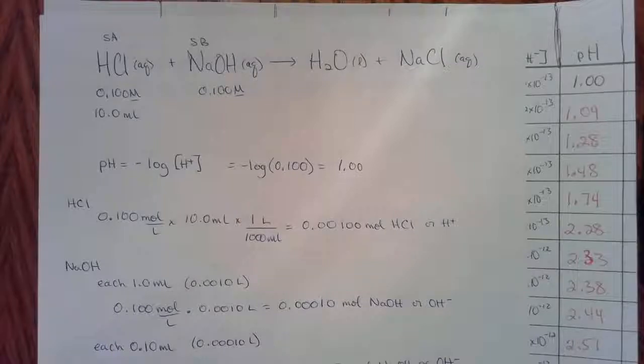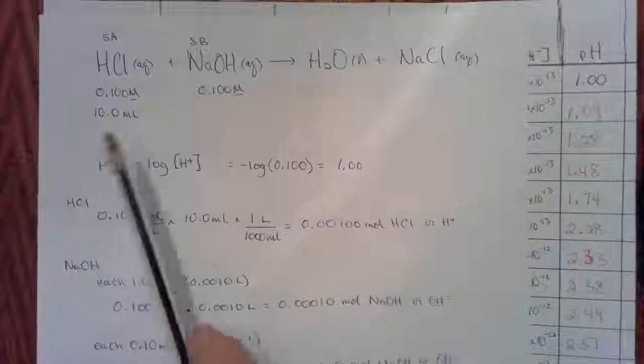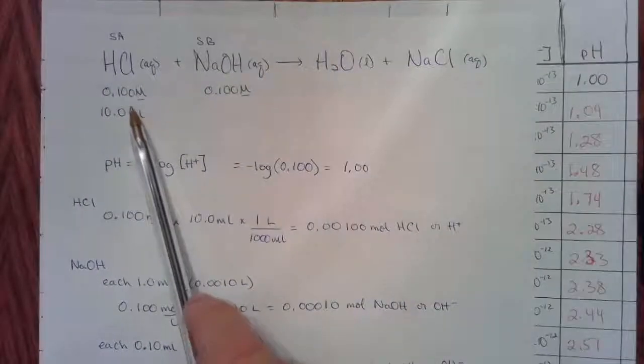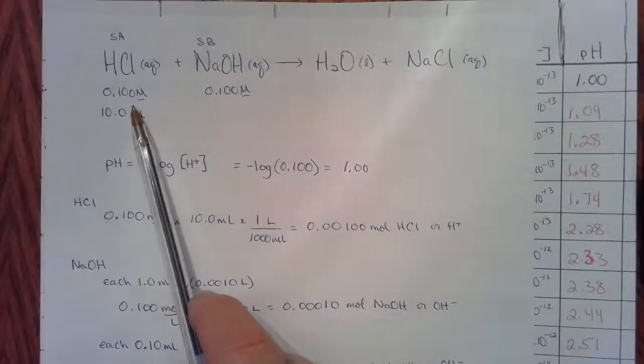What we'll be considering today is the reaction between a strong acid, in this case we'll use hydrochloric acid as our example, with a strong base. We'll use sodium hydroxide as our base. We're going to look at how the pH changes as small amounts of the base are added to a sample of the acid. So let's imagine that we've got a 10 milliliter sample of 0.1 molar HCl in a beaker.